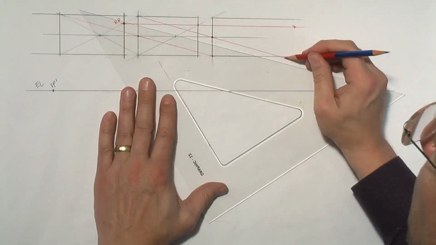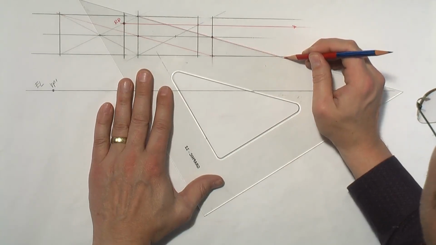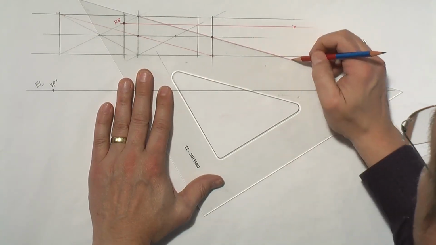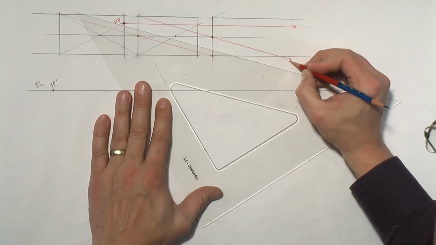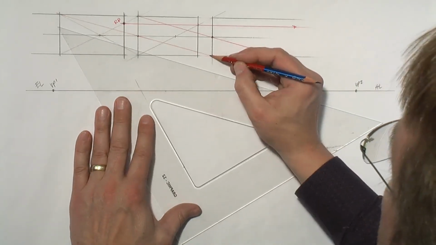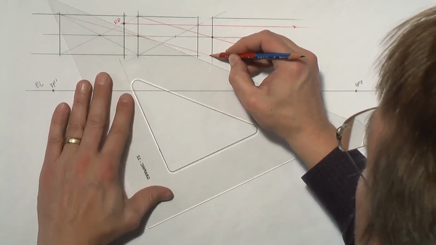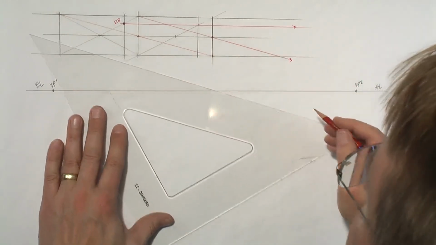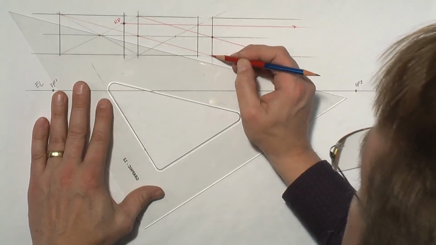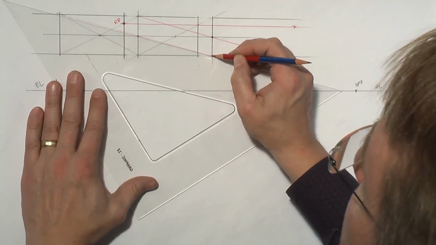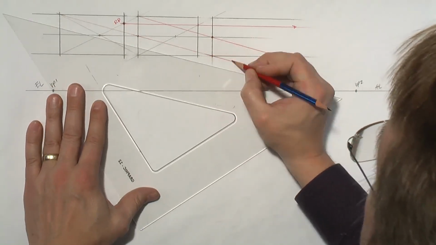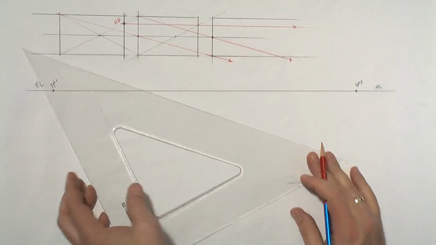Let me make that a little longer so I can put an arrow on it. I should have done that the last time. I apologize for not being thorough. Okay, and this, of course, would have done the same. Okay, let me just make sure I clean that up. Making sure everything's tidy here.